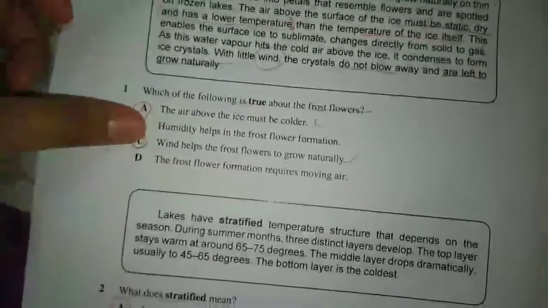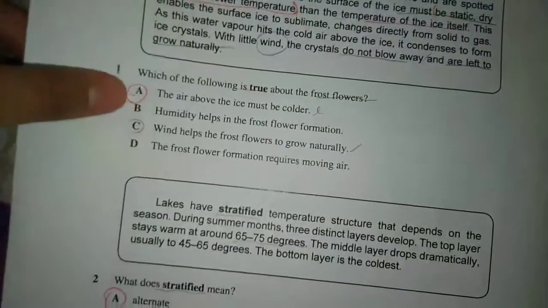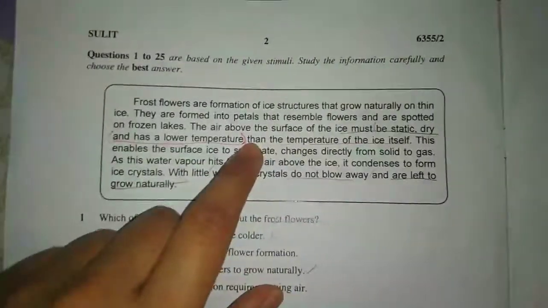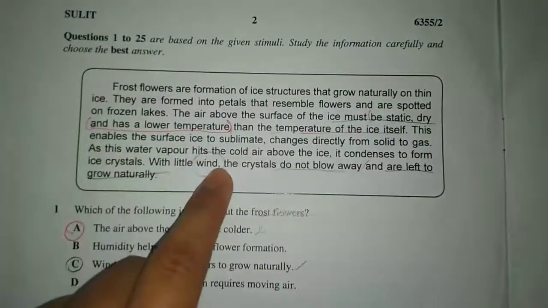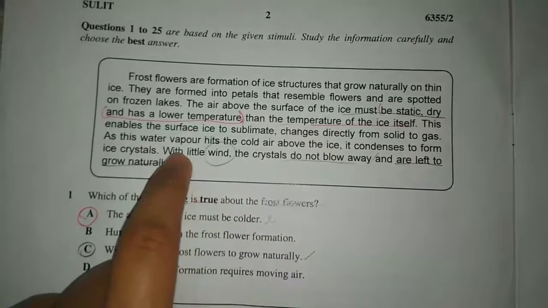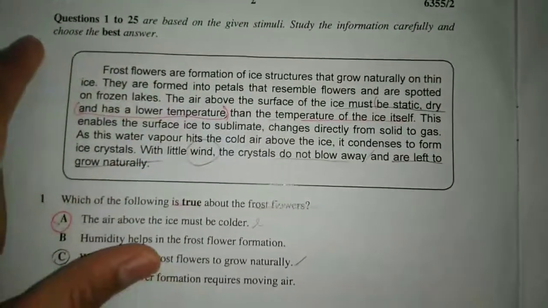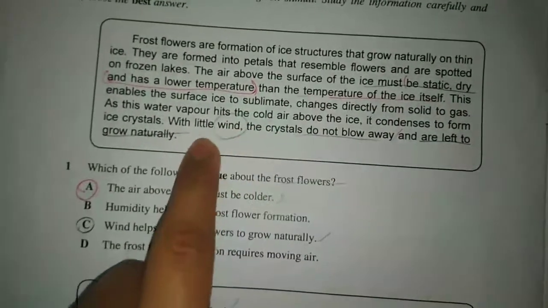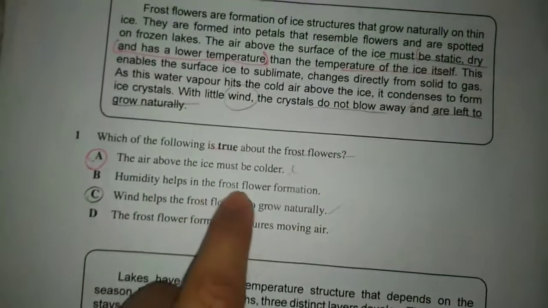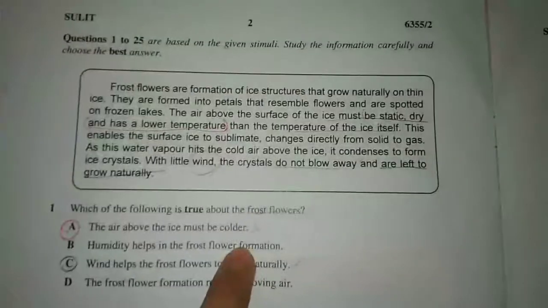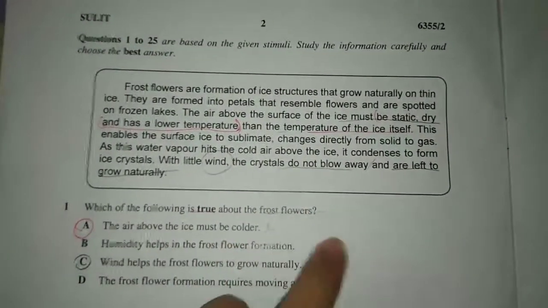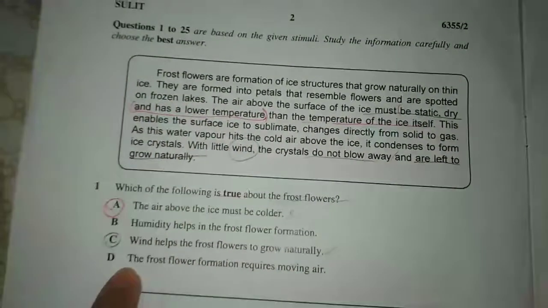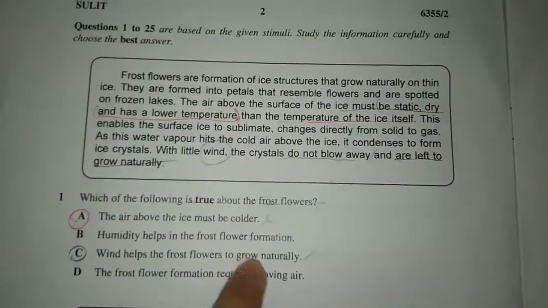So to go to B answer, humidity helps in the frost flower formation. So macam korang kena cari perkataan humidity. Humidity. Okay. Humidity helps in the process of flow. So kalau rasa kau tak jumpa perkataan humidity, you just let it go like that. And then terus kepada jawapan C, wind helps the frost flower to grow naturally.